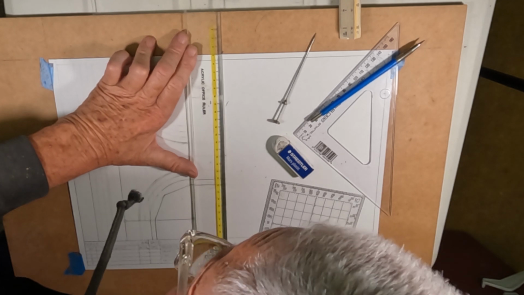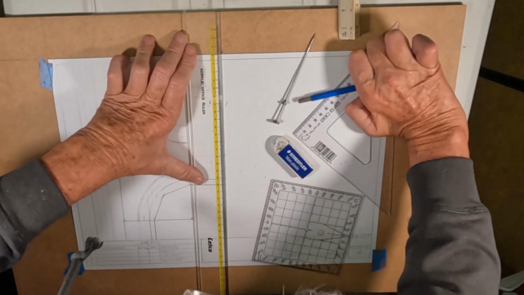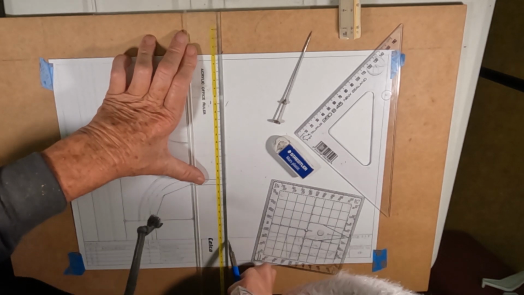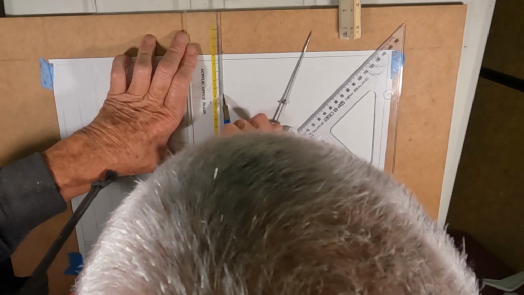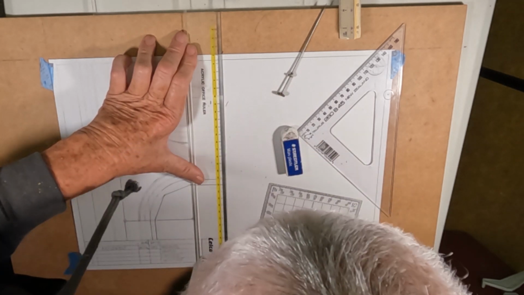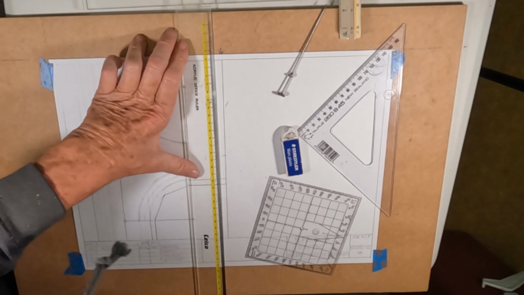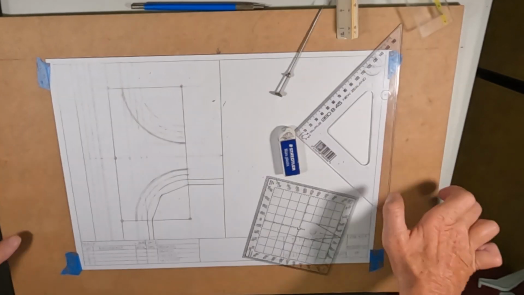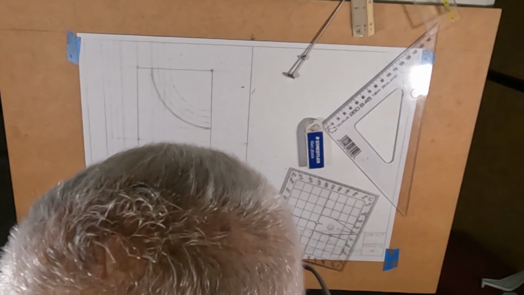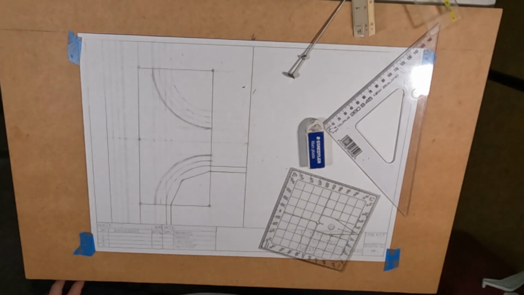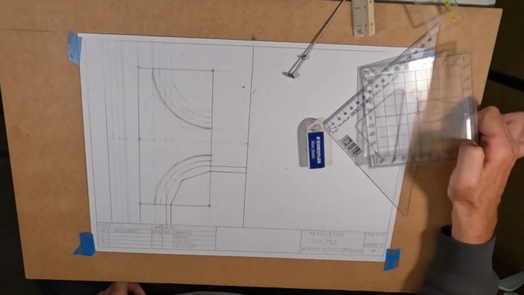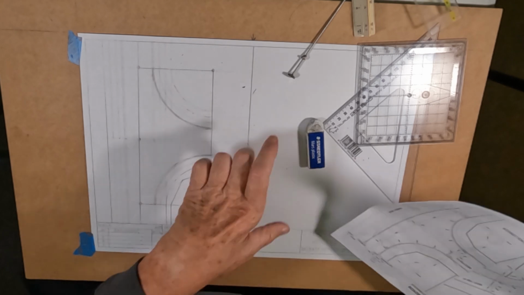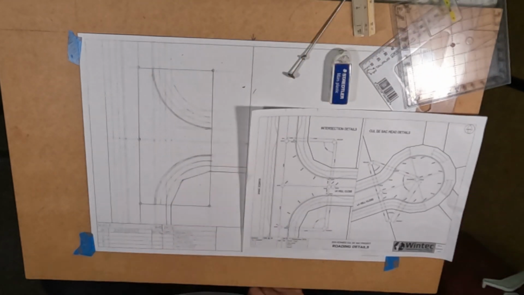So we'll get that in there just while I'm here, and then we'll finish that off. Okay, and that's the, get that back in there like that, and there you go. We're underway with plan number 3, which we will be calling the roading details plan.